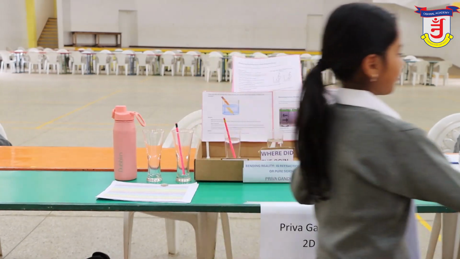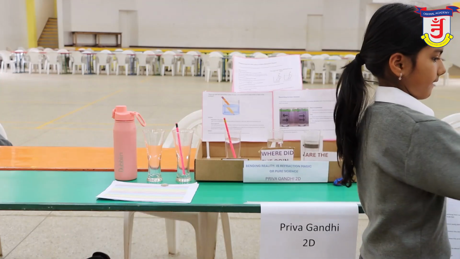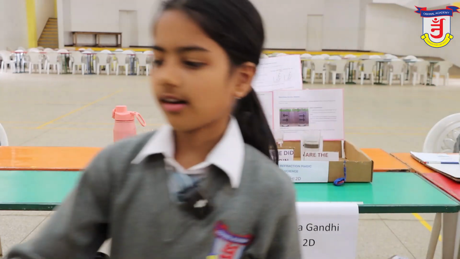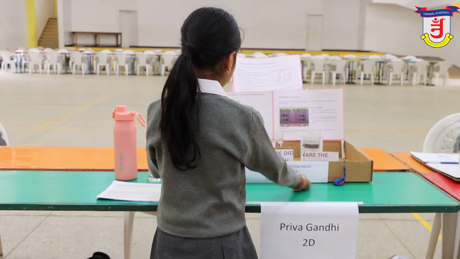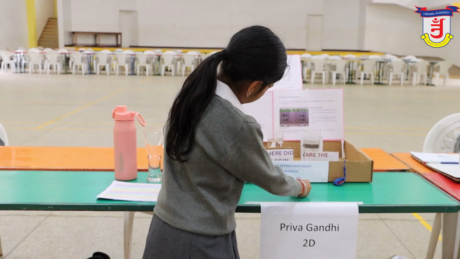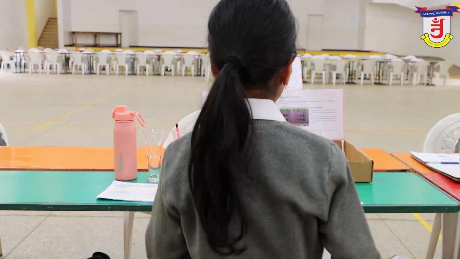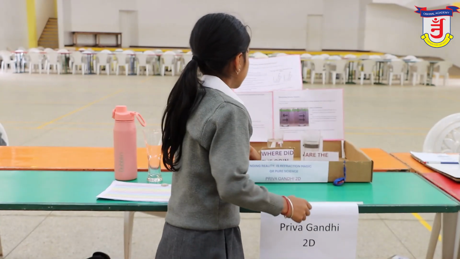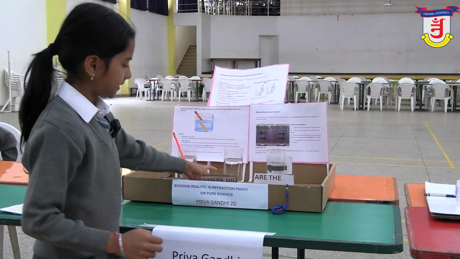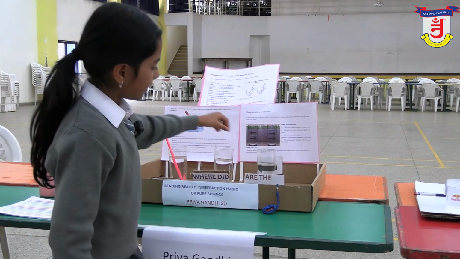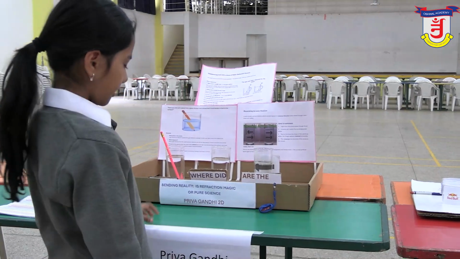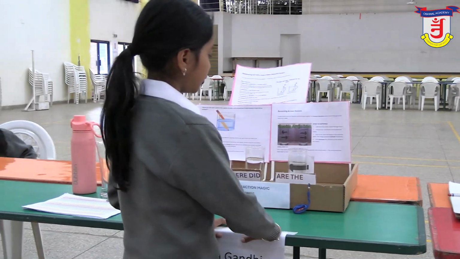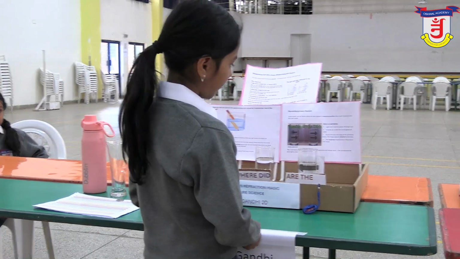Please take some of these forms. Here is a display of my project. Over here, the pencil is bent in half. Over here, there's a coin under, but you can't see it. Over here, the arrows are changing sides because the glass has to be round in shape so that the light can bend.